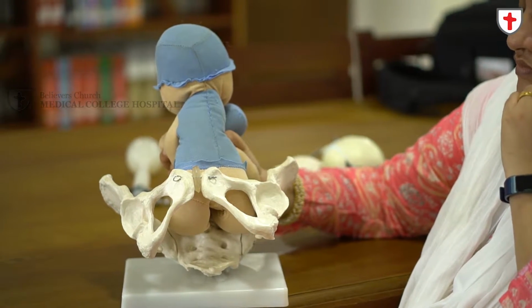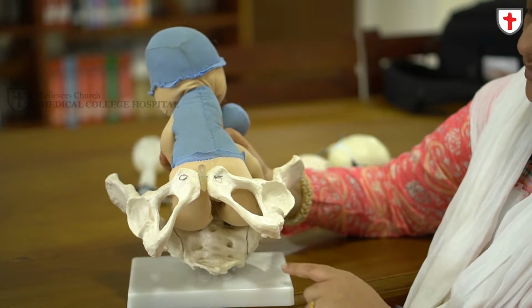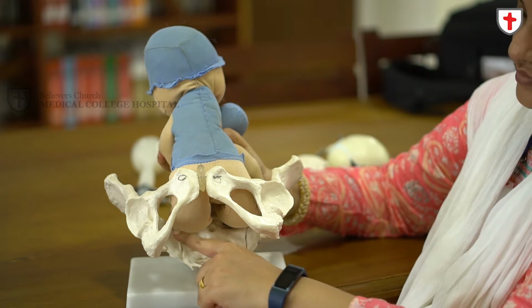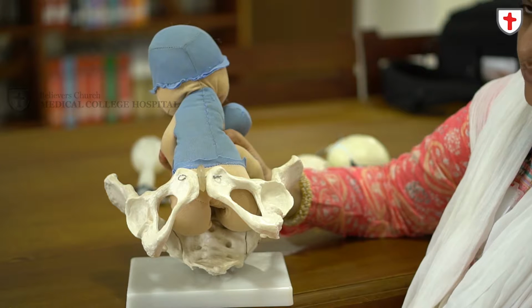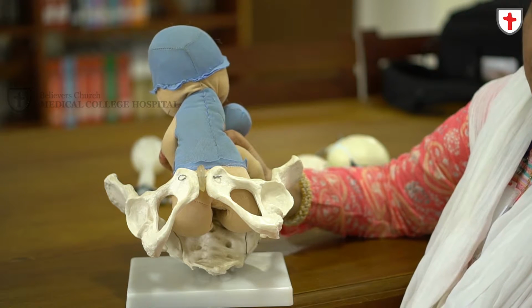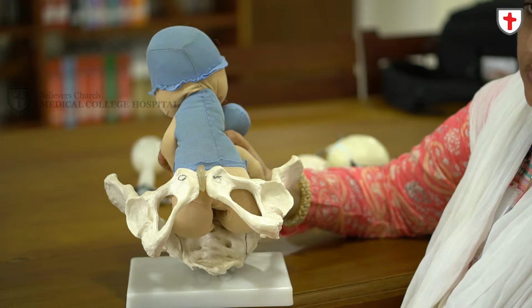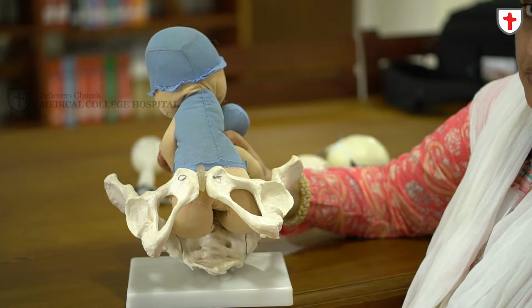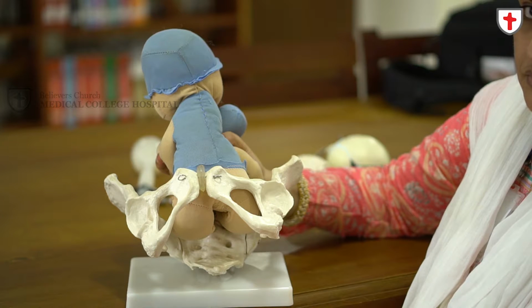In flexed breech, because of the irregular fitting presenting part, premature rupture of the membranes and cord prolapse can occur, and there is almost a 6% chance of cord prolapse in flexed breech, whereas in footling breech it is almost 15 to 20%. That is why footling breech we never keep for vaginal delivery, we do a cesarean section. Similarly, in a flexed breech with rupture of membranes, we don't augment labor also because of the high incidence of cord prolapse.